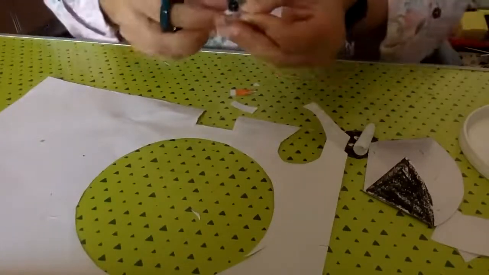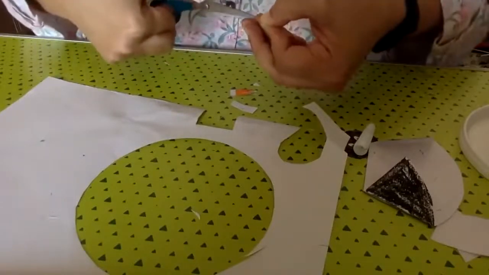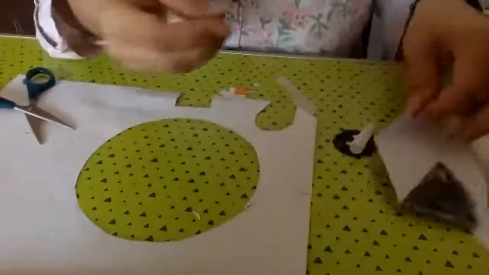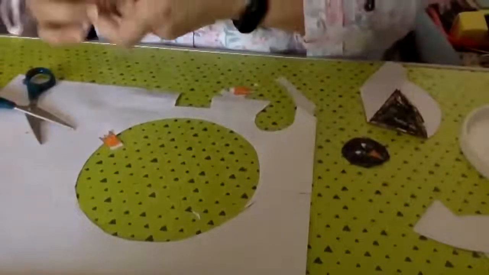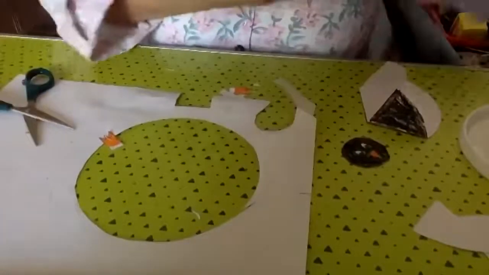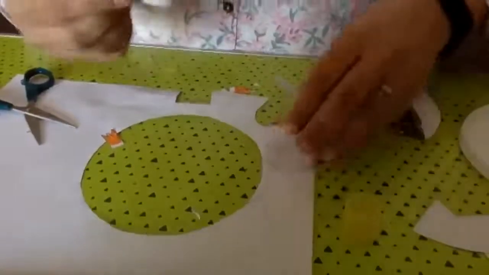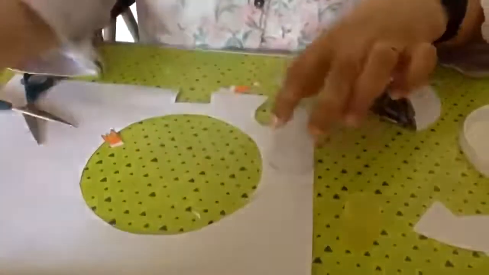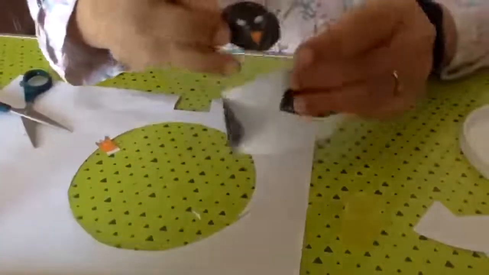Be careful when you cut. Yeah. Now what we will do is put the legs and the face onto the penguin's body. So take the penguin's face, put some glue behind it and attach it like this.